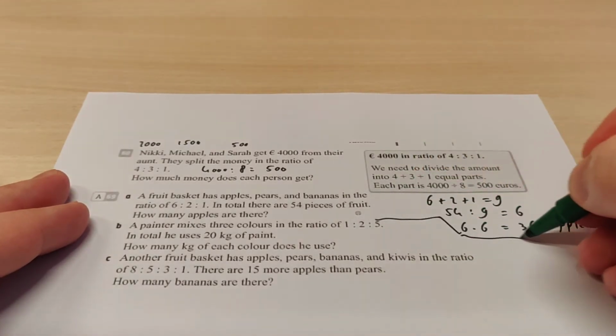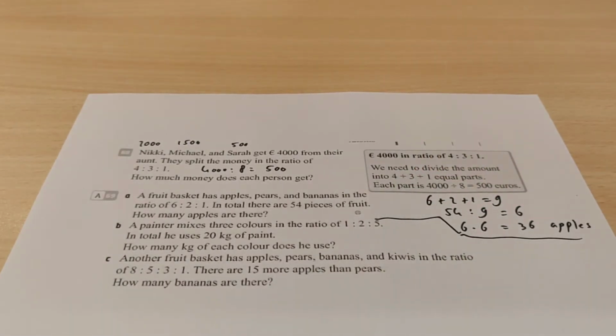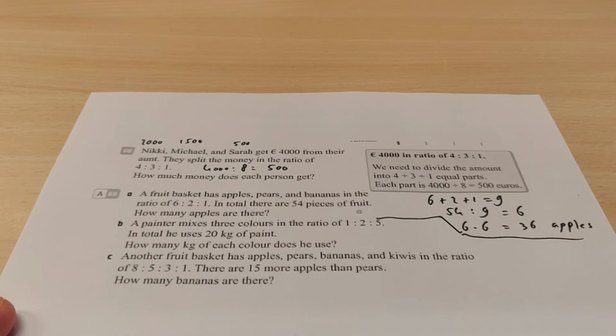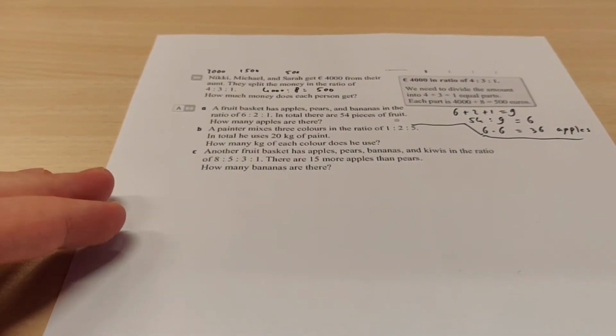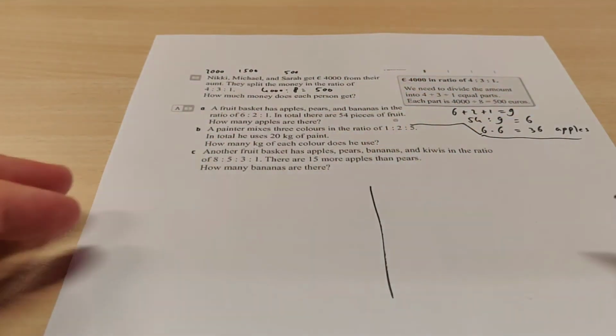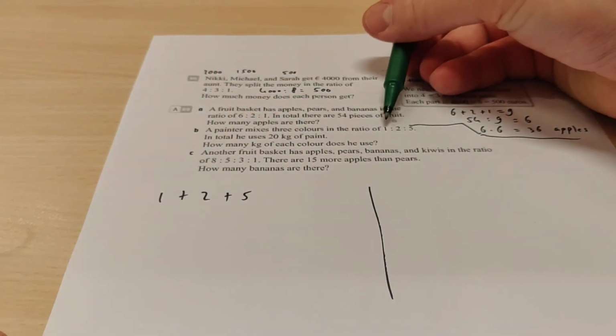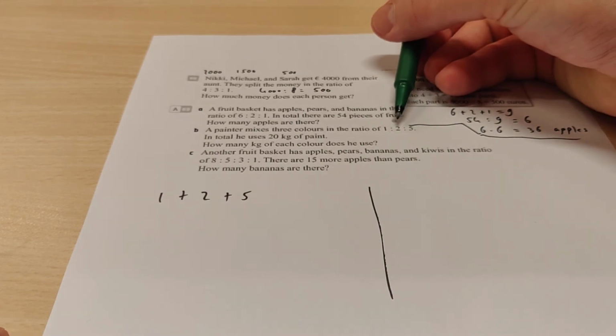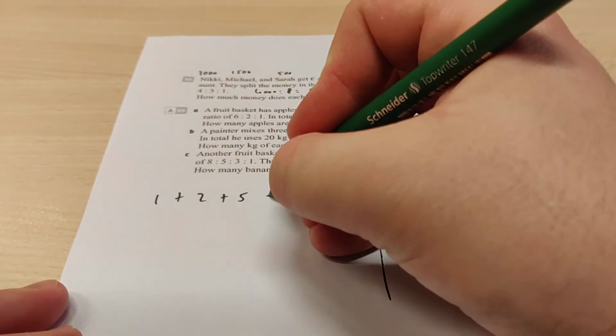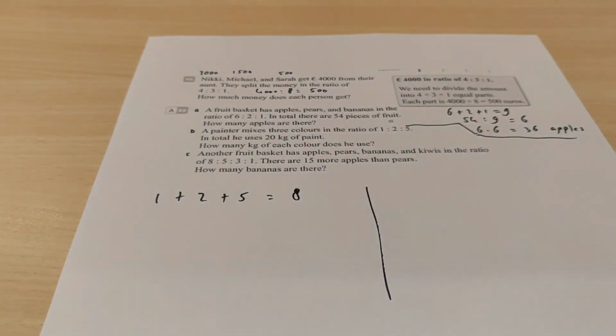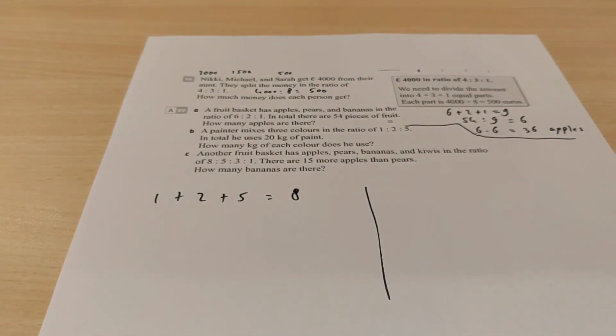Let me make a line here so we don't confuse that with exercise B. Exercise B says a painter mixes 3 colors in the ratio 1 to 2 to 5. He uses 20 kilograms of paint. How many kilograms do you use for each color? Okay, so let me write down the answer over here. First we want to know how many parts there are. So I'm going to do 1 plus 2 plus 5, because there's 1 part of one paint color, 2 parts of another color, and 5 parts of another color. So in total, there are 8 parts to this whole paint mixing thing.